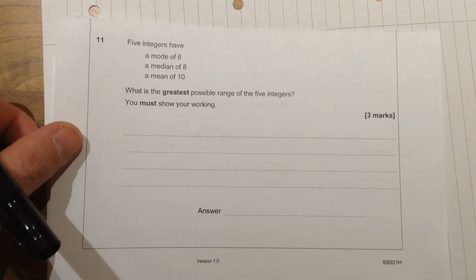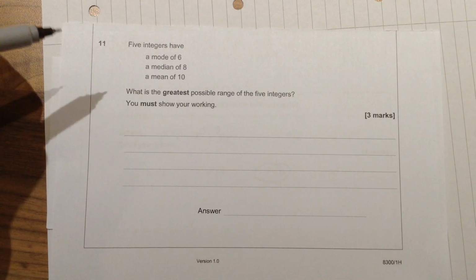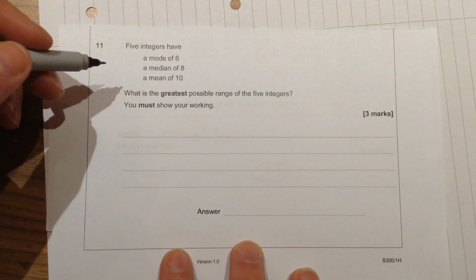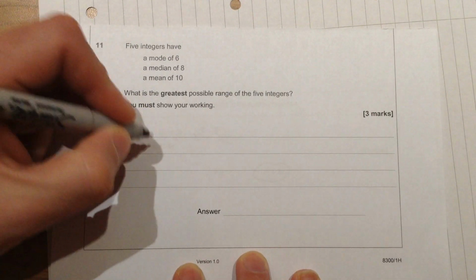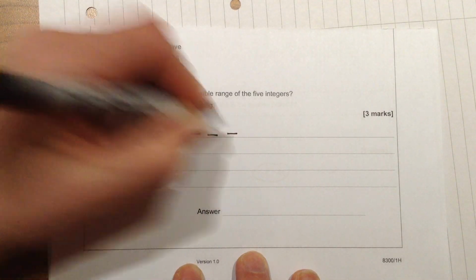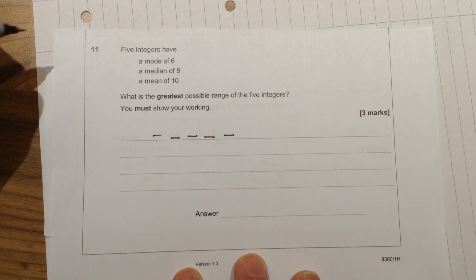Here's the next question. In order to do a question like this, we're going to go with a little bit of trial and error. At some point later on in the question, it says there are 5 numbers. So the first thing I'm going to do is just mark out the fact that we are looking for 5 different numbers here, or 5 numbers.